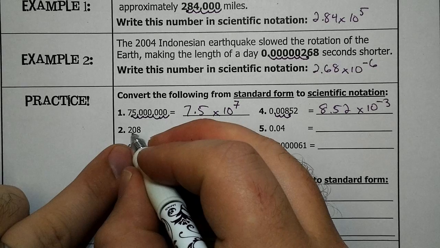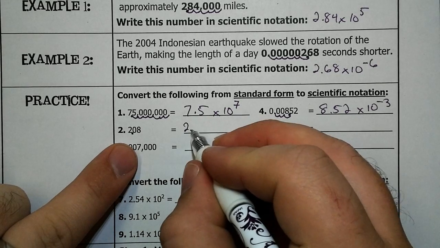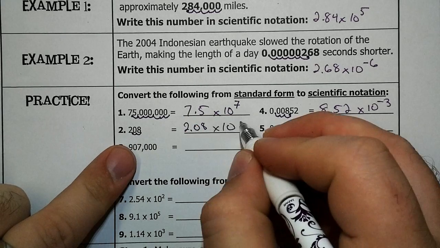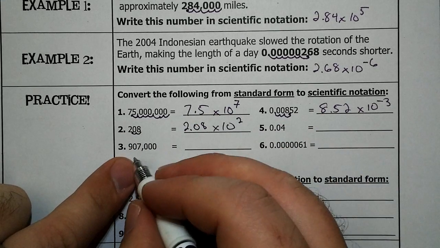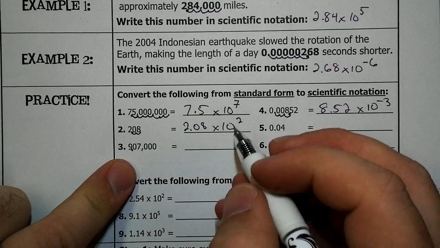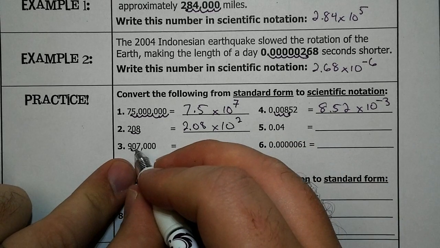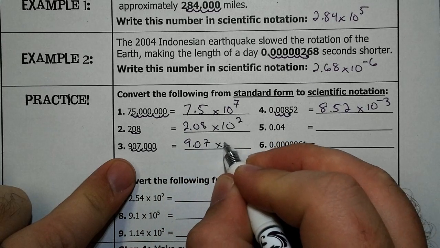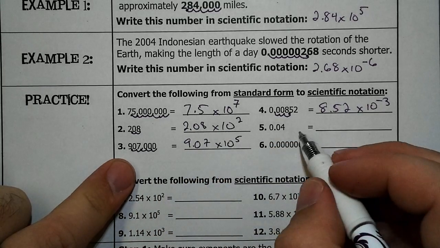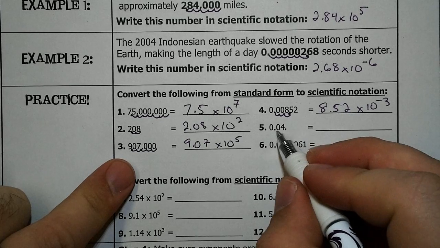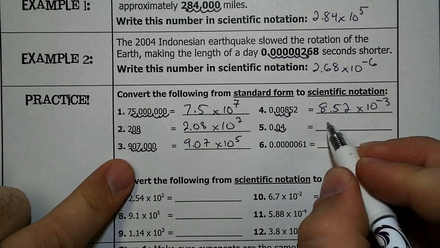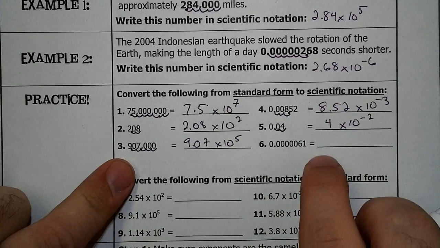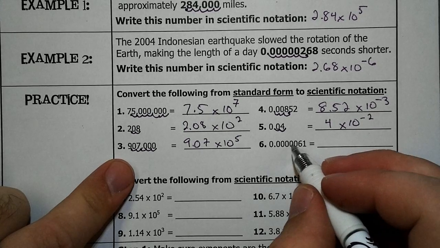Alright, this one, 2.08, is between 1 and 10. We had to move 2 spaces, so 10 to the 2. 9.07 is between 1 and 10. I had to move back 1, 2, 3, 4, 5 spaces. Over here, 4.0 is between 1 and 10. I had to move 1, 2 spaces over. So 4 times 10 to the negative 2. Remember, smaller than 1, it's going to have a negative exponent.